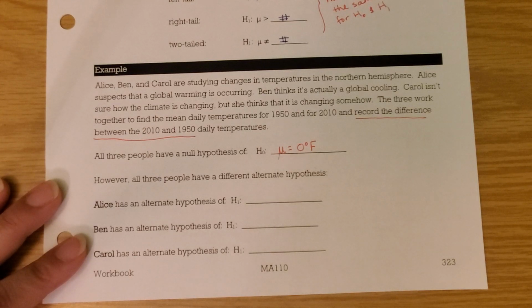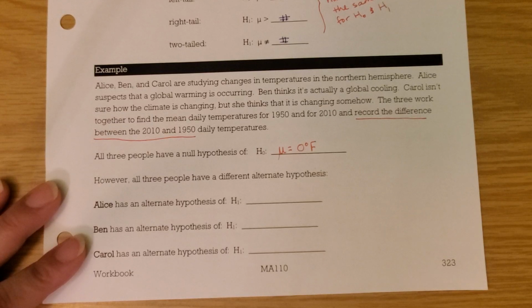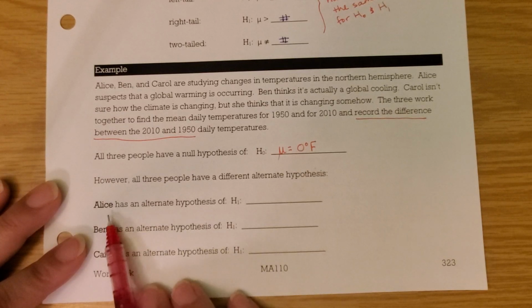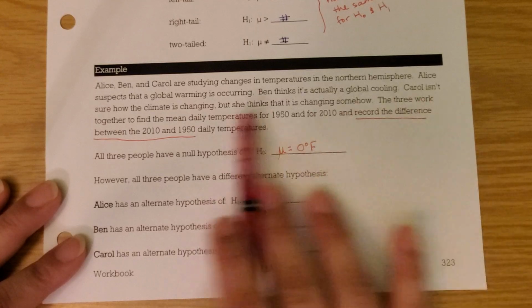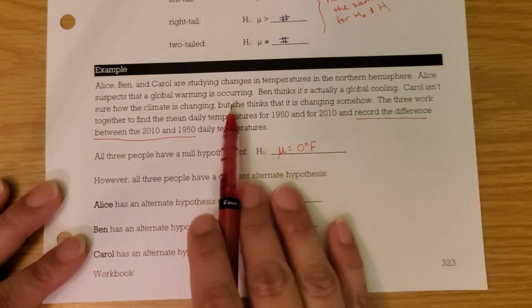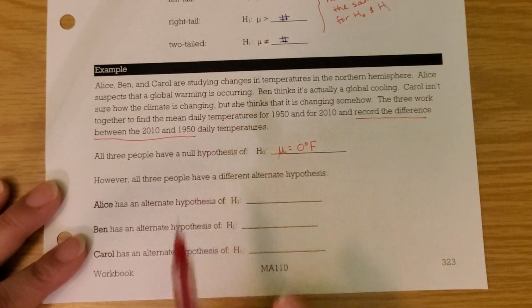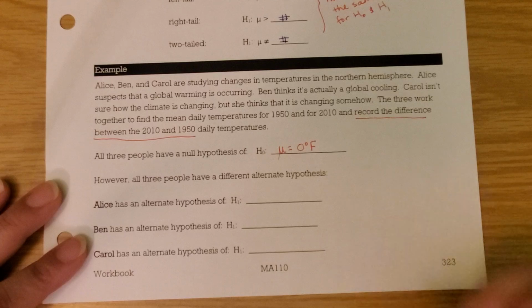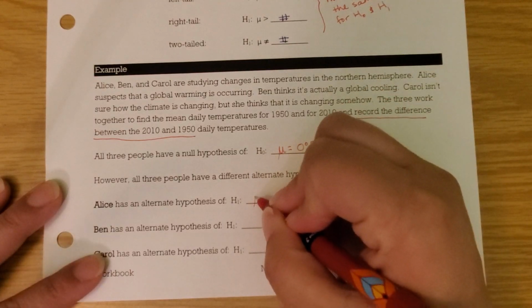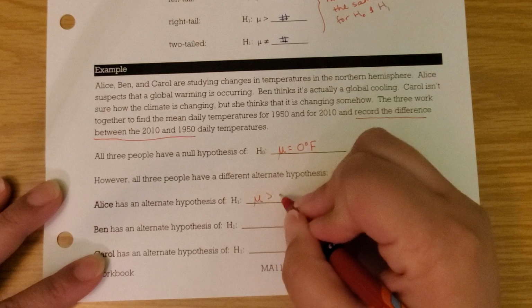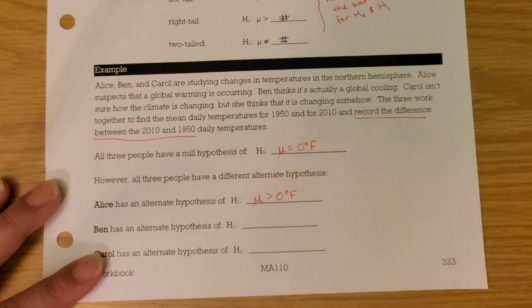Now let's see how they might form their alternate hypotheses based off of their suspicions. So we're going to look at Alice first. It says that Alice suspects that global warming is occurring. In other words, Alice thinks that temperatures in 2010 are probably higher than the temperatures in 1950. So when you subtract the two, you're taking a bigger number minus a smaller number, so you're getting something bigger than 0. So Alice's alternate hypothesis is that the mean temperature change is more than 0 degrees.